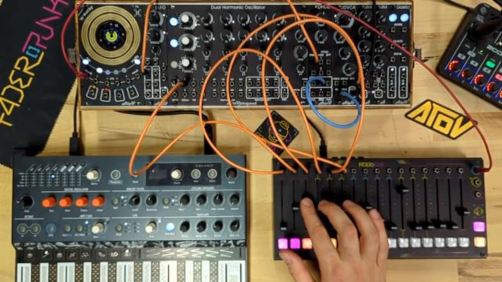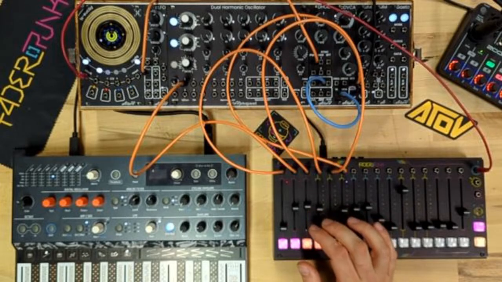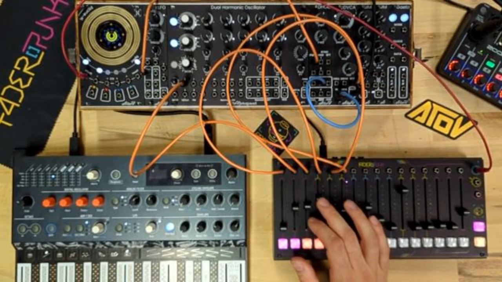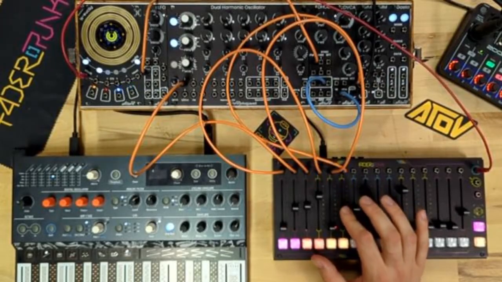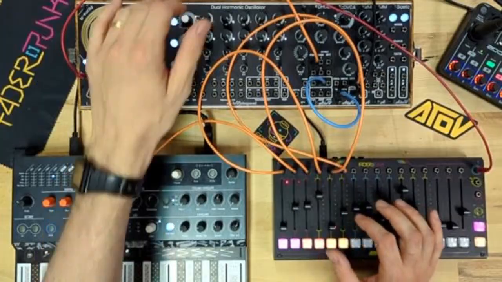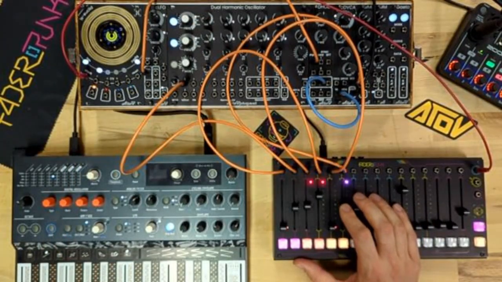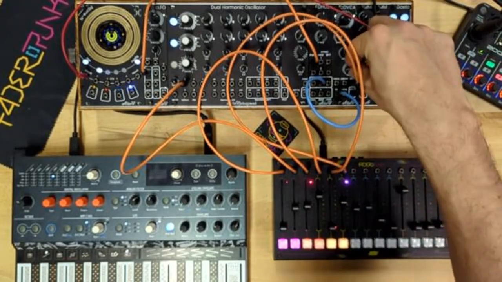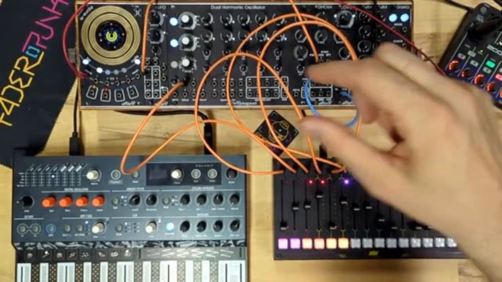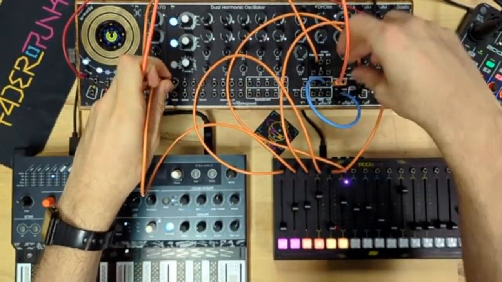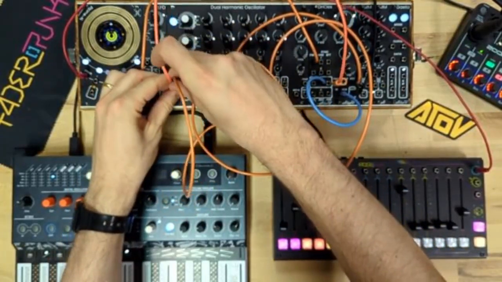So this will be, so that allows you to create some very nice sequences. Patching to get some nicer sound.